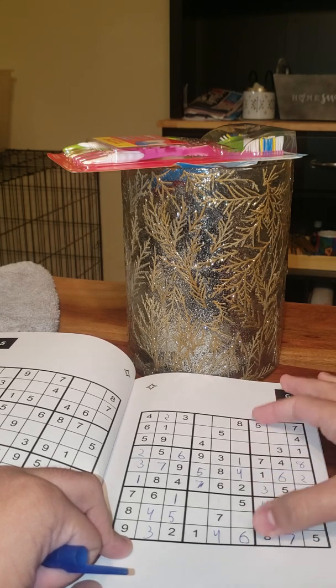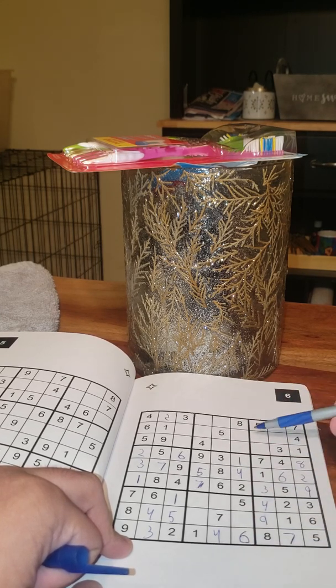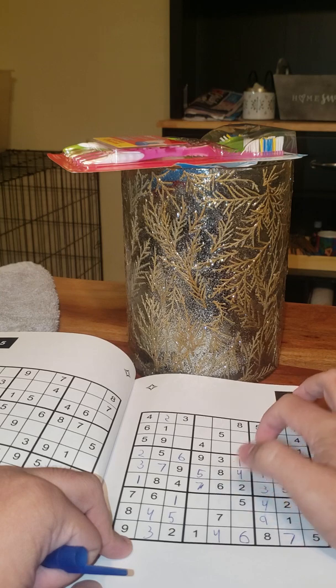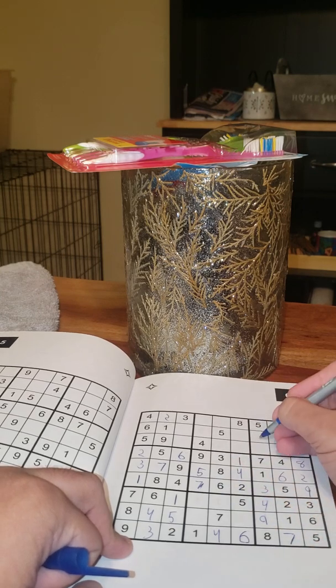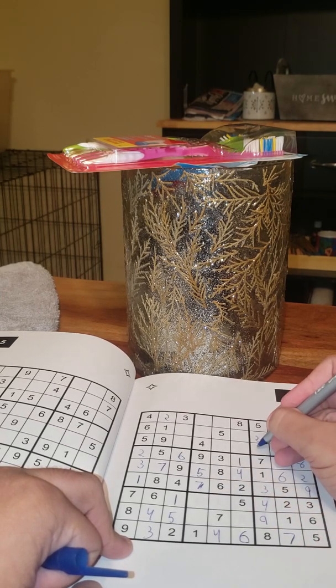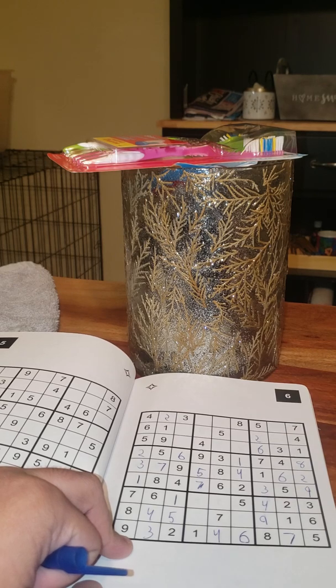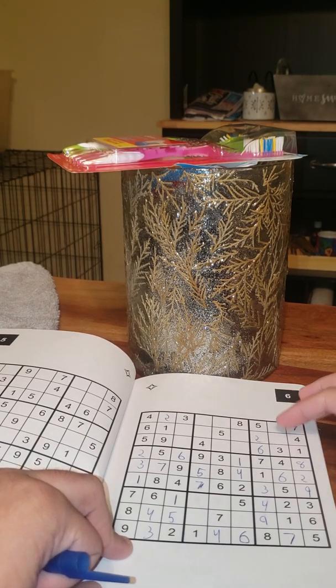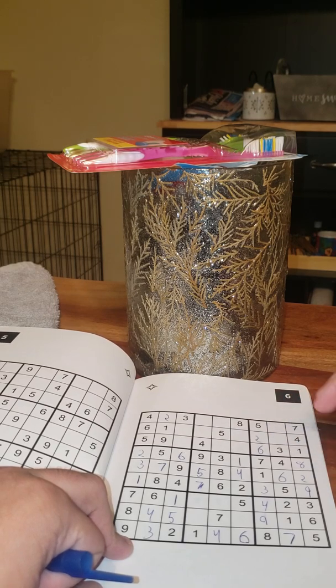And now we can look at this row. Since 2 and 6 are missing and there's a 6 right here, that means this cell can only contain a 2. And now we can complete this box since 8 and 9 are now missing.